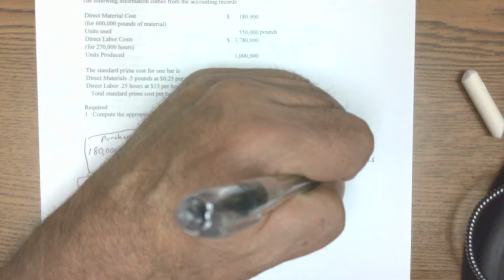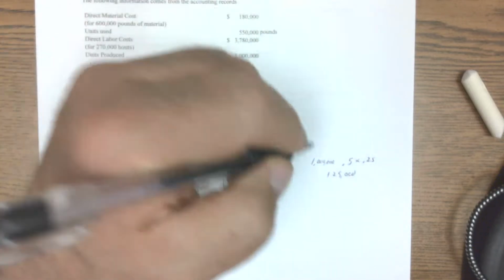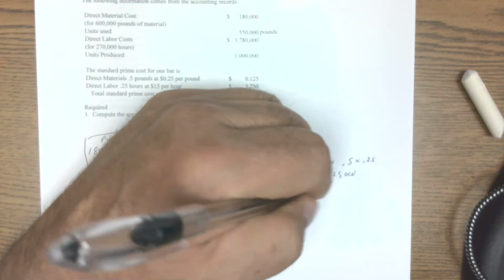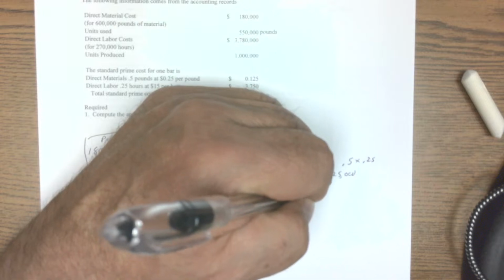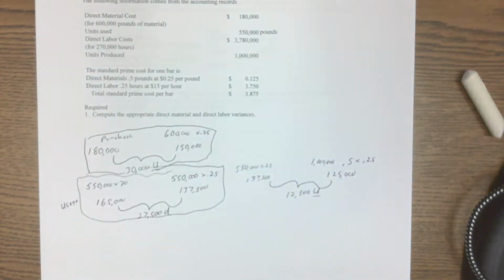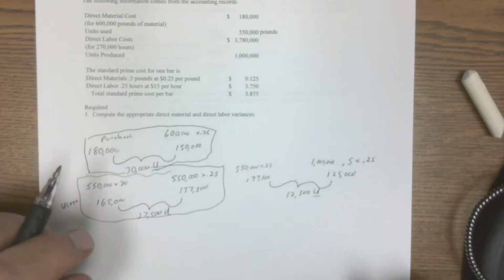And that'll be 125,000. So we've got 12,500 unfavorable for the materials usage variance. Okay, you don't have this double thing on the labor because we can't store labor.